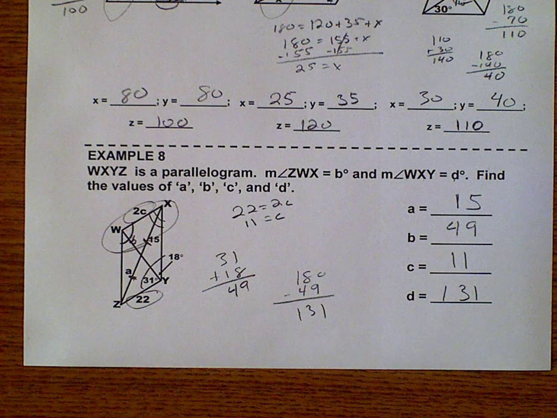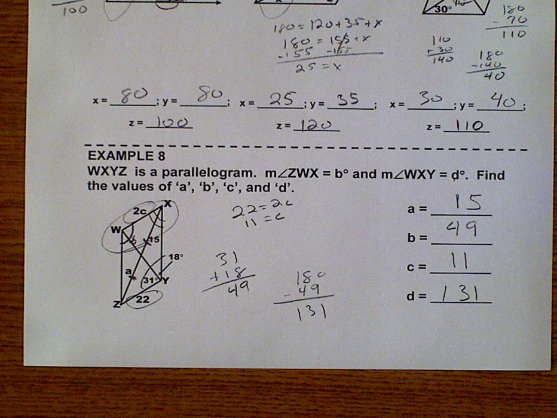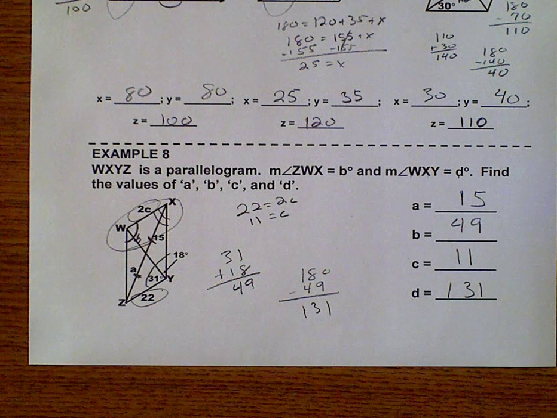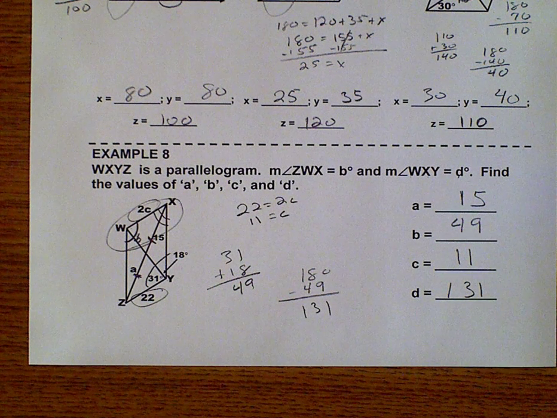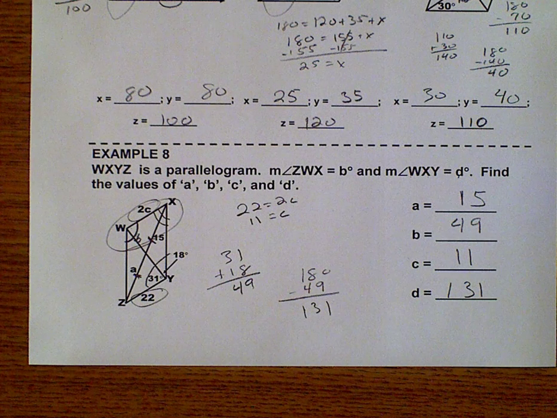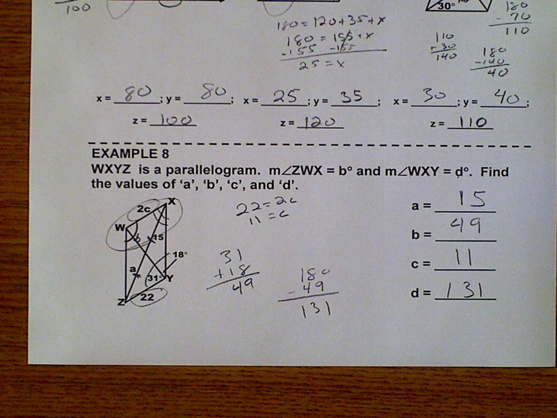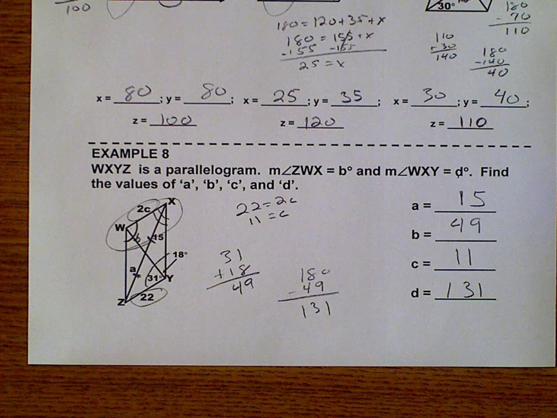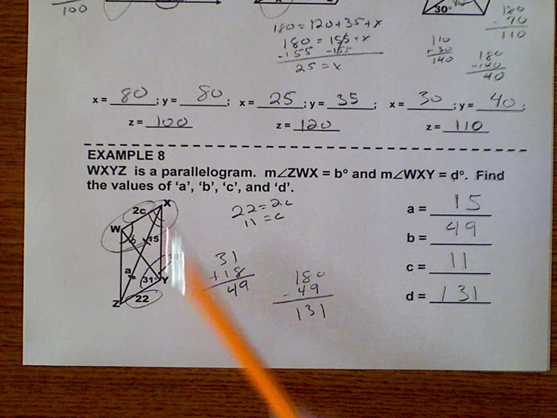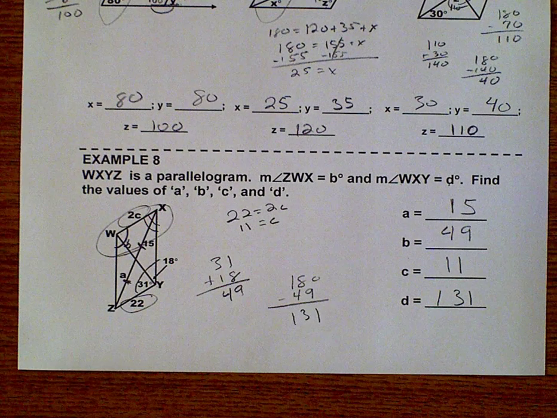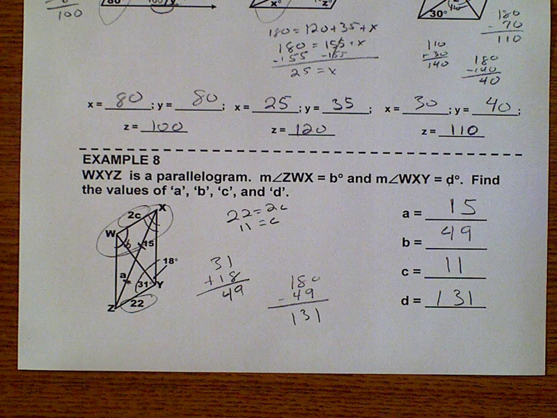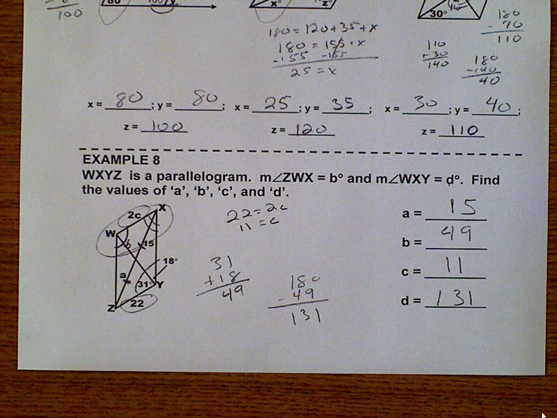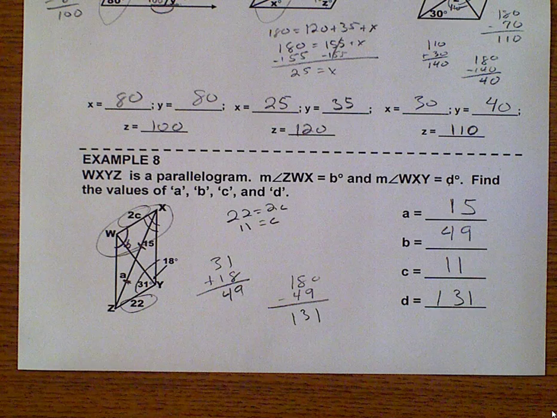Now I know that these numbers don't seem to look right because this looks obtuse and that looks acute, but you have to go with what was told to you in the problem, and 31 plus 18 is in fact 49, so this should have been the acute angle and that should have been the obtuse. Picture just was not drawn correctly, and so you have to mathematically prove the different things rather than just guess.